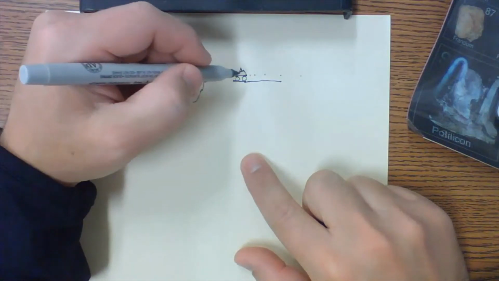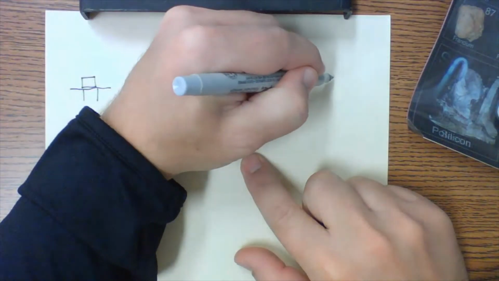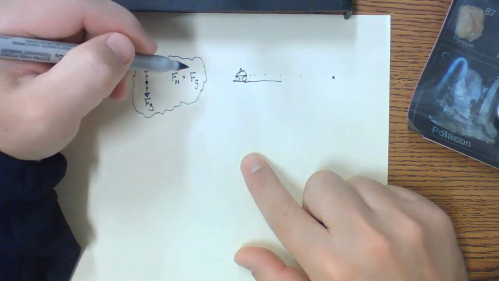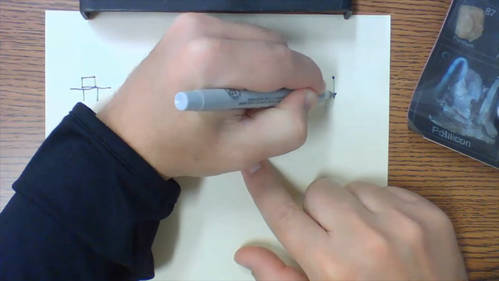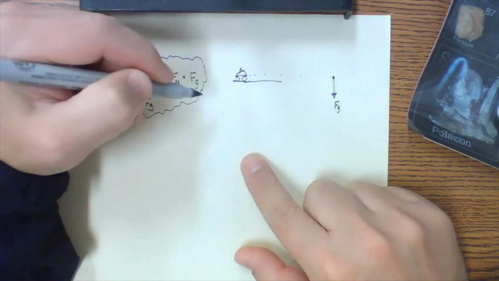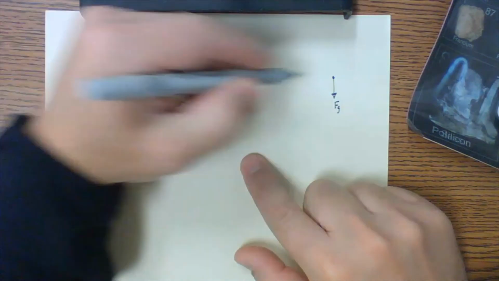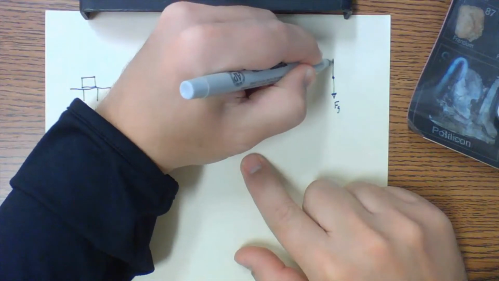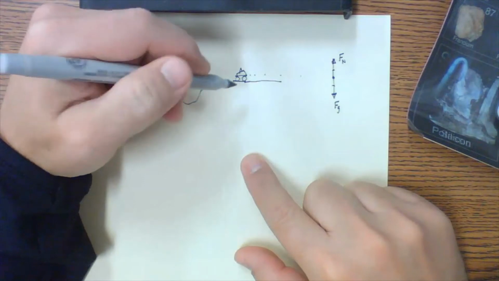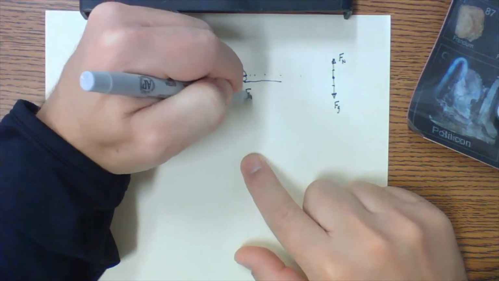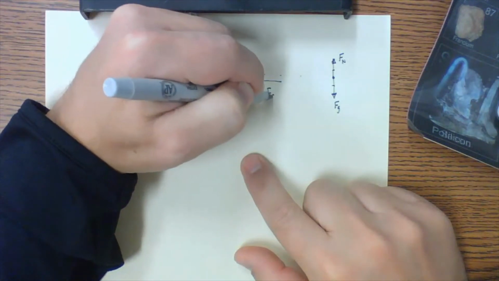Now, when I look at this from a force point of view, I'm going to put my dot to represent my car. Okay, I know that the car is going to have some weight, so I'm going to put an F of G going down, and then I'm going to put a force normal going up because the ground is pushing back on it, and those should be the same size. So in other words, I know that the force normal is going to be equal to the force of gravity.